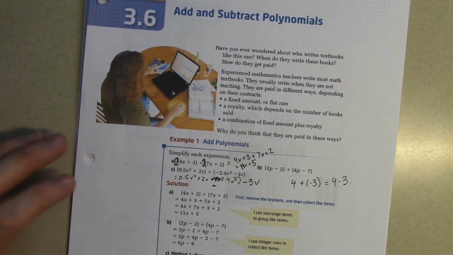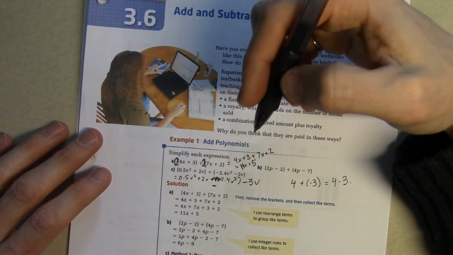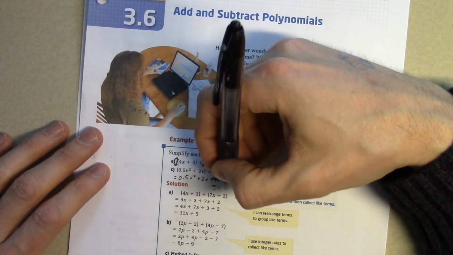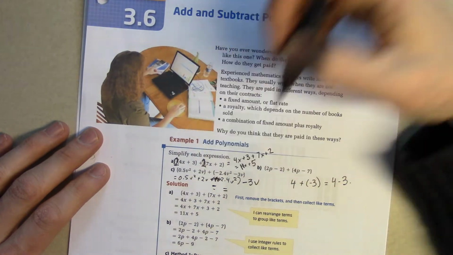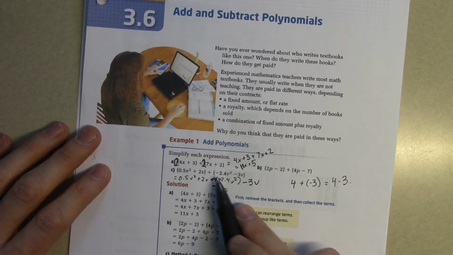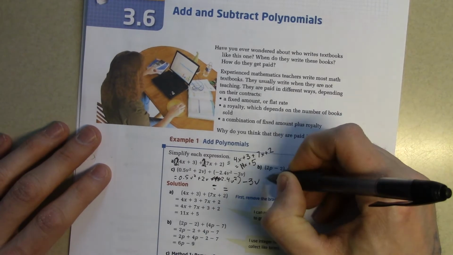So we have 2p subtract 2, and you can't do anything in that bracket. And then you have 4p subtract 7, and you can't do anything in that bracket. Oh, you're over here in B. Sorry, I was working on C for some reason. Yeah, you're in B, so keep going.